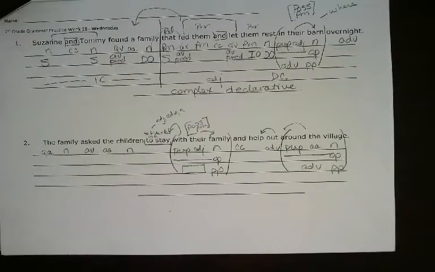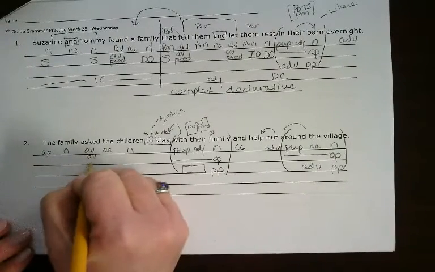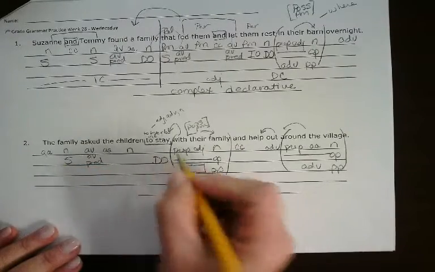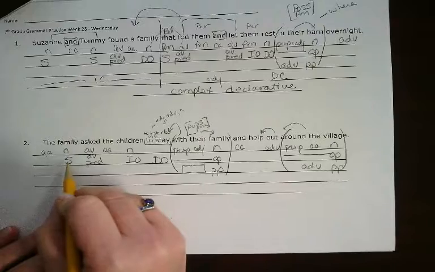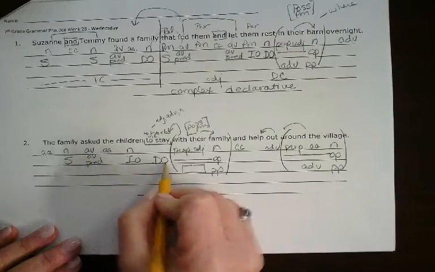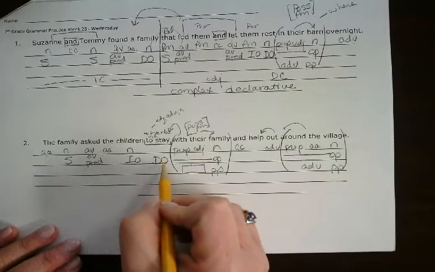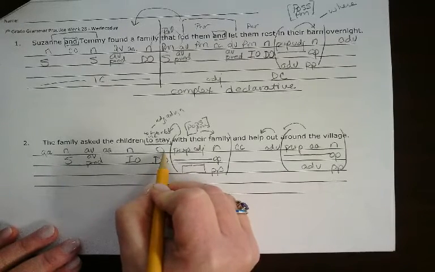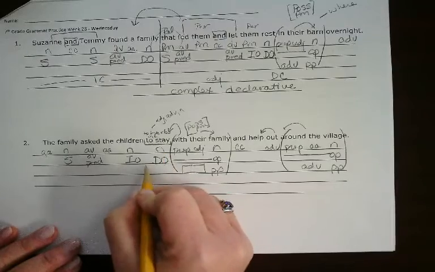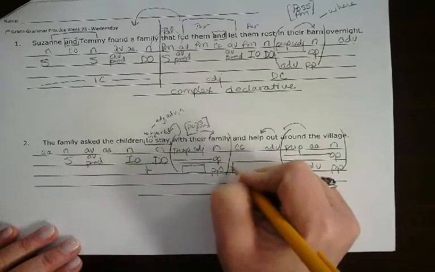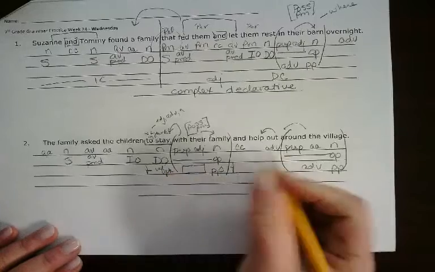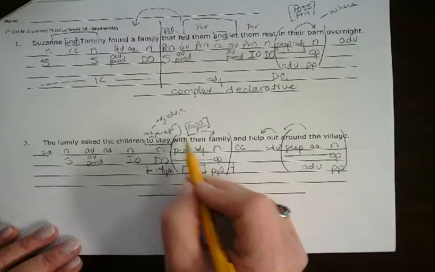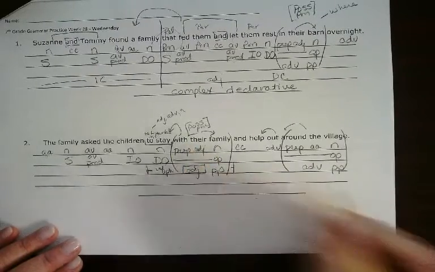Okay, let's go find a predicate. Asked. Who or what asked? Family asked. What did they ask? They asked to stay. And who got to stay? The children. So the family asked to stay, the children to stay. So that means to stay is going to be a direct object. It has to be a noun because only a noun or a pronoun can be a direct object. So that means with their family is going to be an infinitive phrase. Okay? And then family obviously is the object of the preposition. Okay, that means that to stay with their family is going to be an adjective because it's modifying a noun.